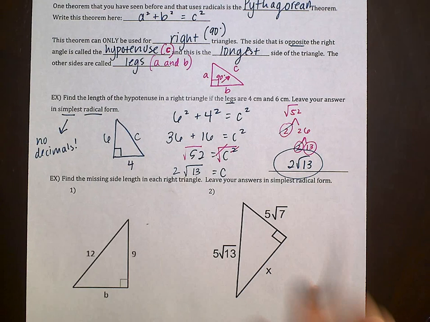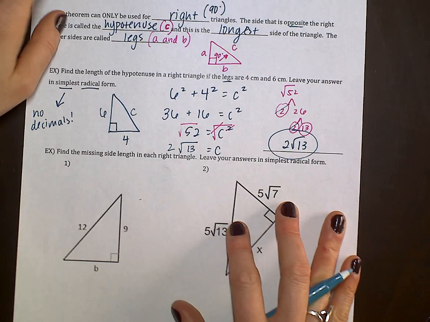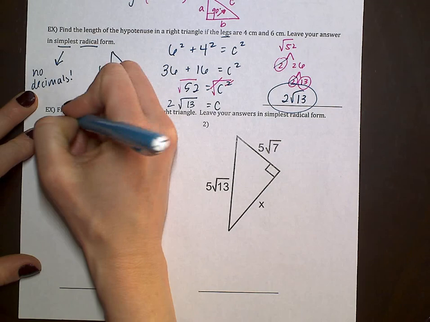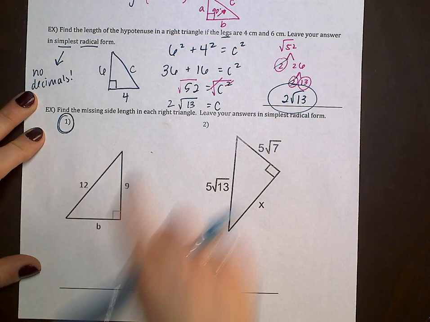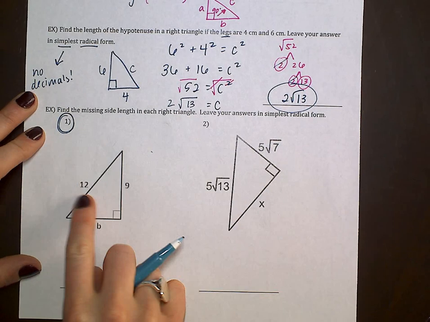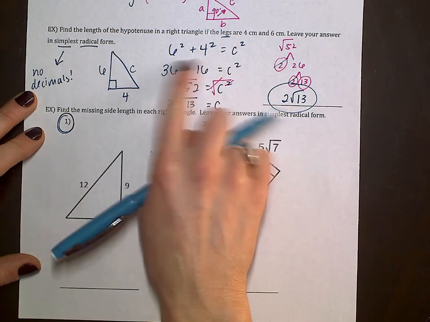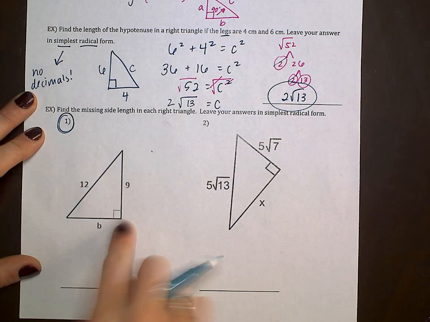Yay! And I'll warn you guys, you literally do this exact same thing in geometry next year. Okay, so I want you guys to try number 1. It's pretty much the same as what we did up here, except this time you're trying to find B, one of the legs. So you would just set up your Pythagorean theorem differently, but you would go about it kind of the same way.